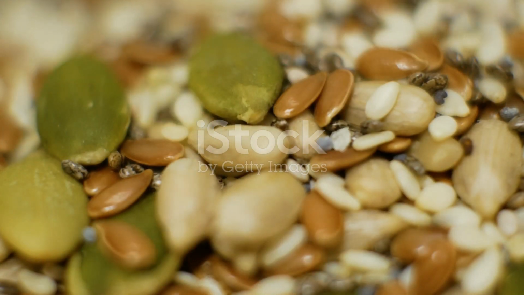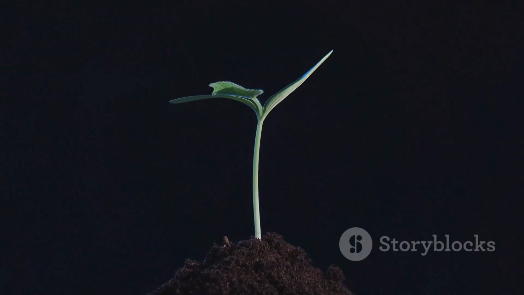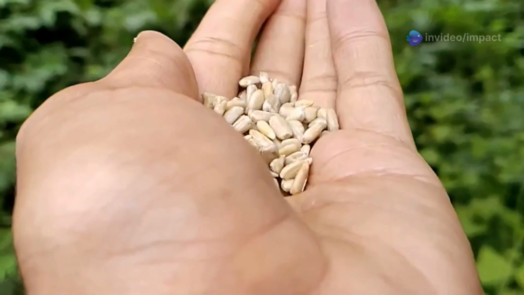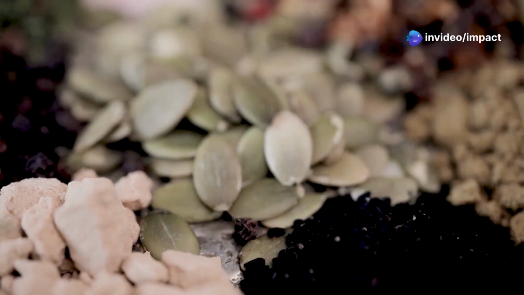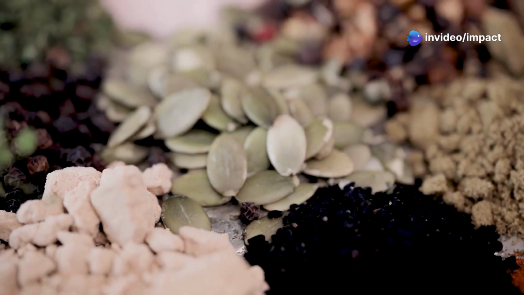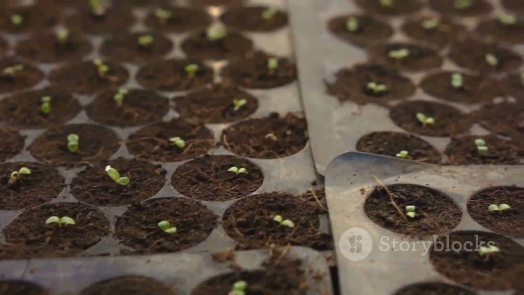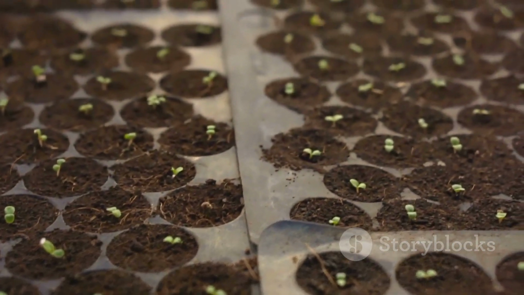Seed plants. This is the group most familiar to us. They have vascular tissue and they reproduce using seeds. Seeds are a major evolutionary advantage. A seed contains the plant embryo, a food supply, endosperm in many, and a protective coat. This allows the embryo to survive harsh conditions and disperse to new locations.